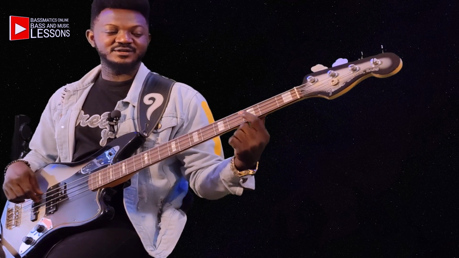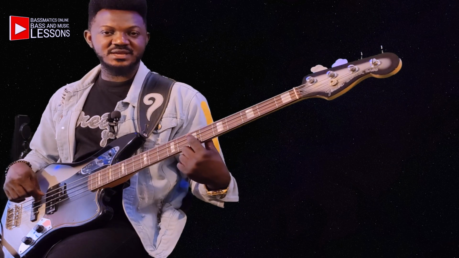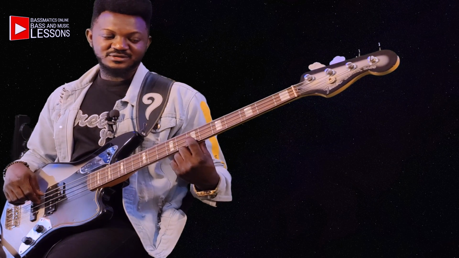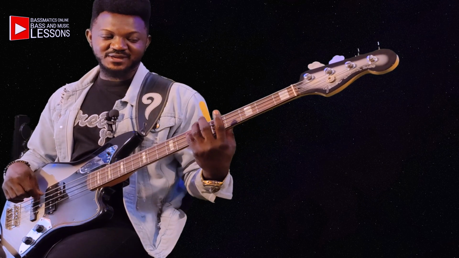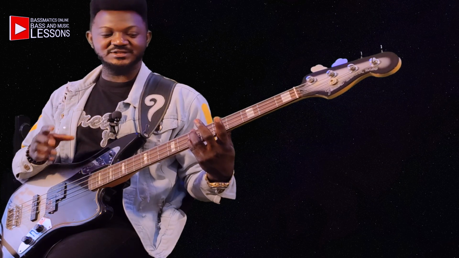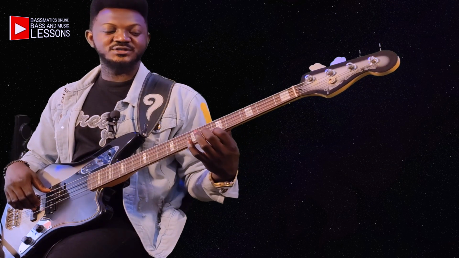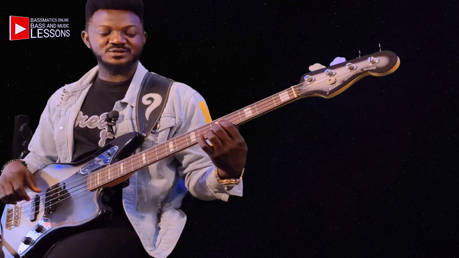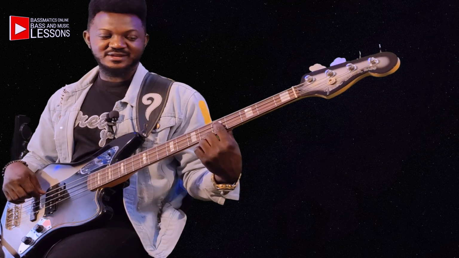So if we have do, re, mi, la is under mi. So we play do, re, mi, fa, sol, la for the second structure, right? Then ti, do is always under so, and then so is always under re.